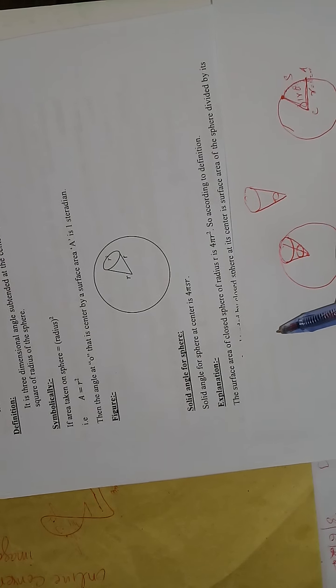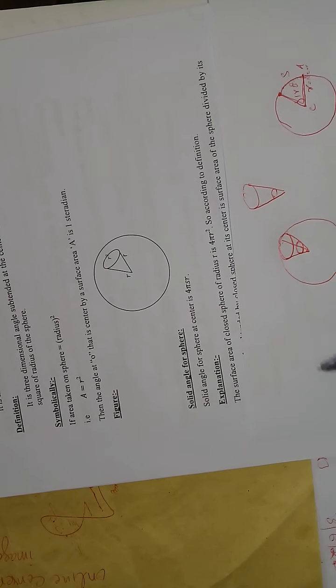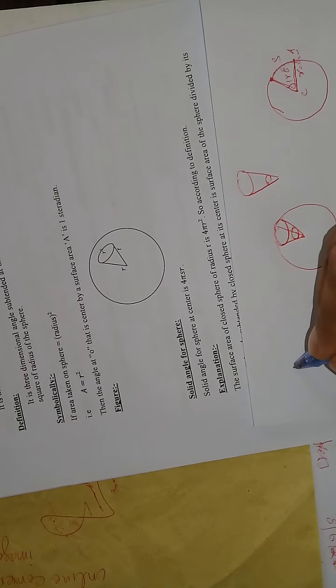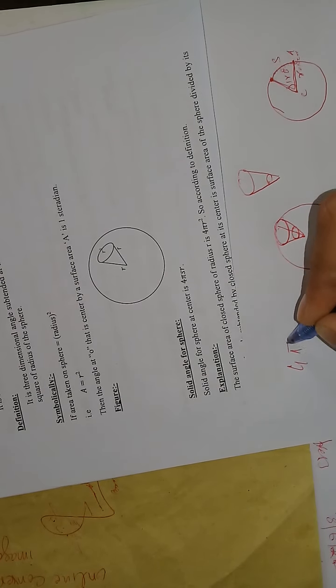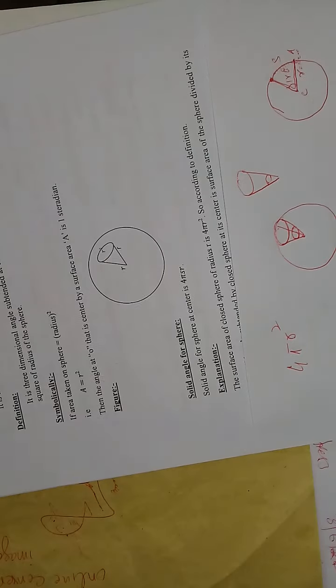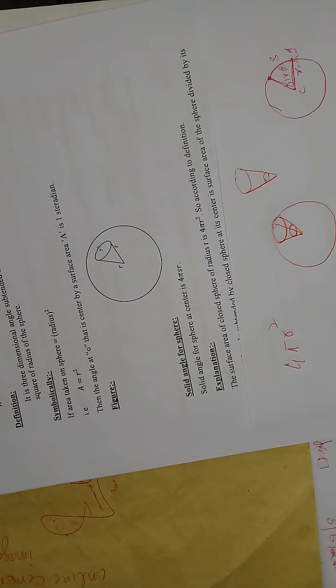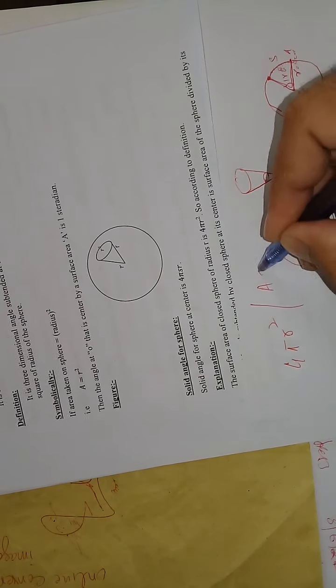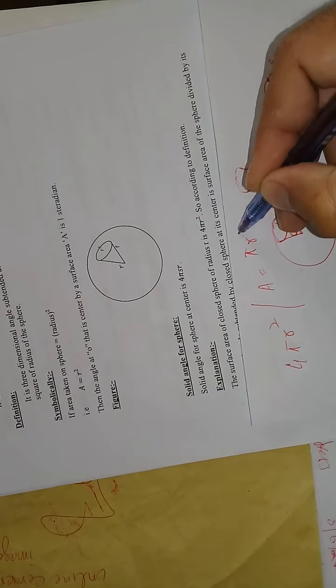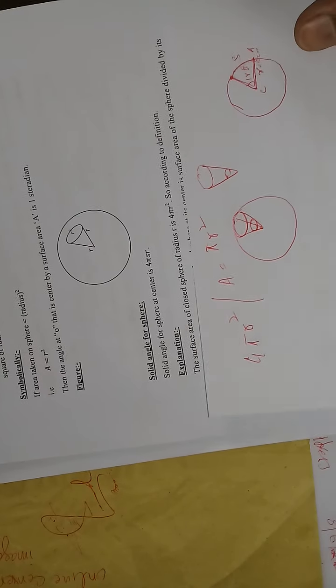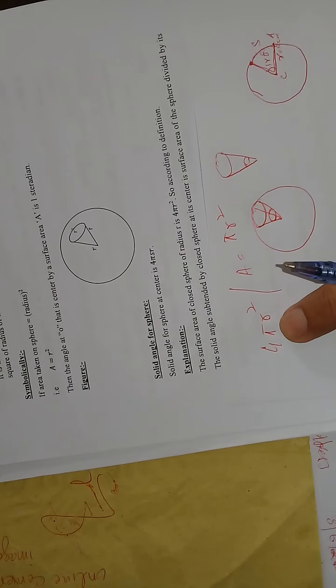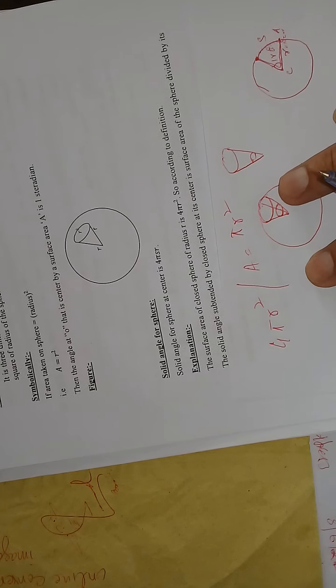Explanation: the surface area of a closed surface, just like a football or cricket ball, is 4 pi r square. This is the surface area of a sphere. Or if we have a circle, then its area A is equal to pi r square. Now this is a sphere, so therefore we will take 4 pi r square.